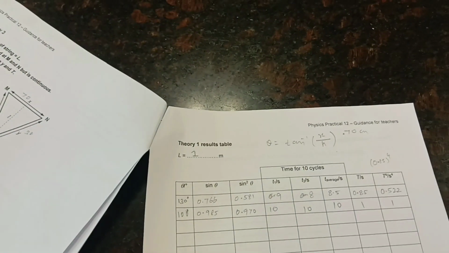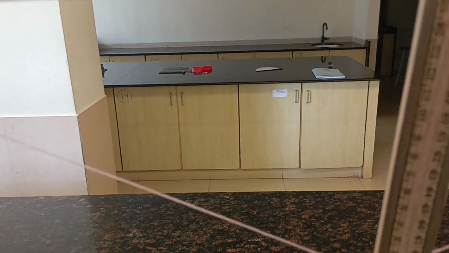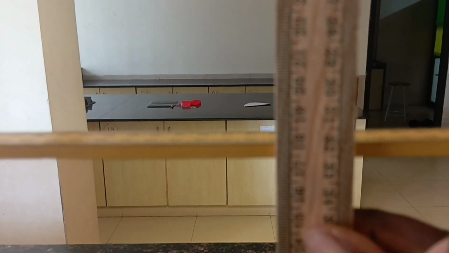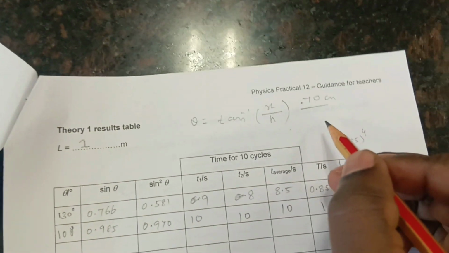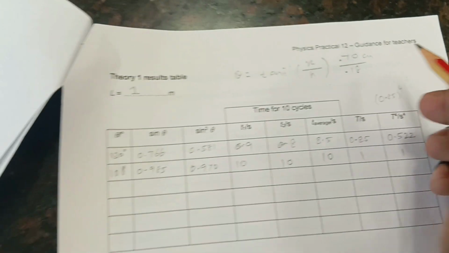Then the height: just measure from here to here. It comes around 18 centimeter, which in meters is 0.18.